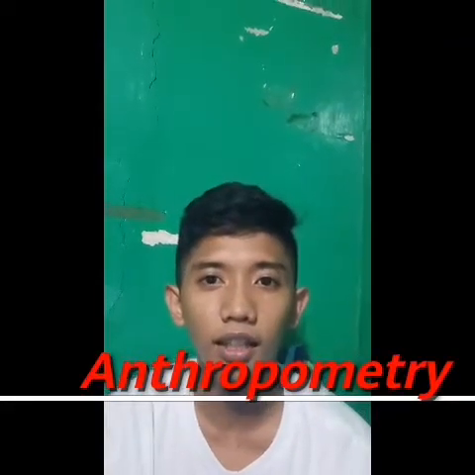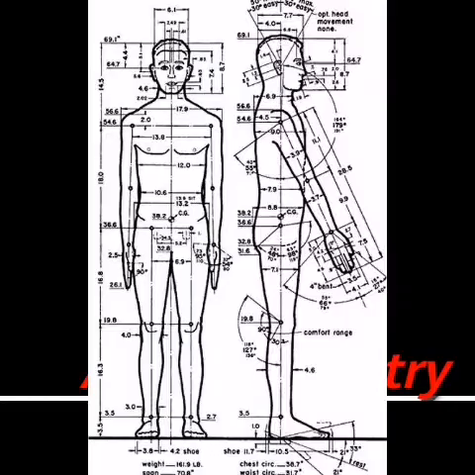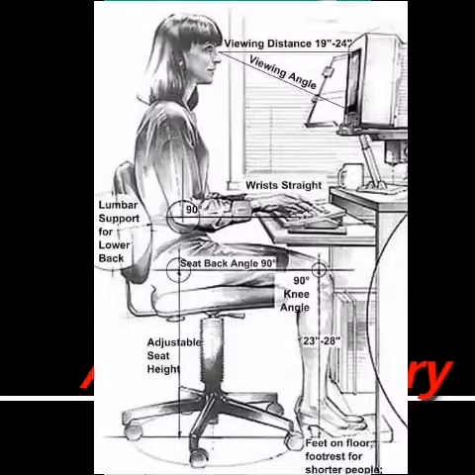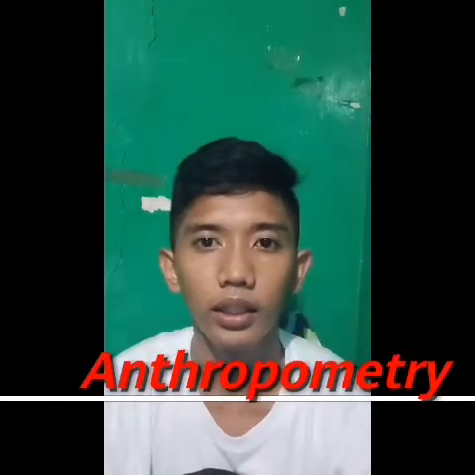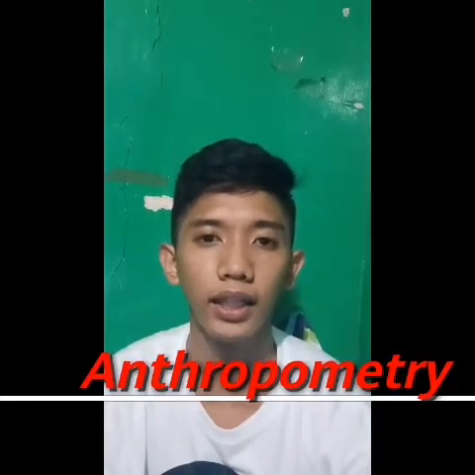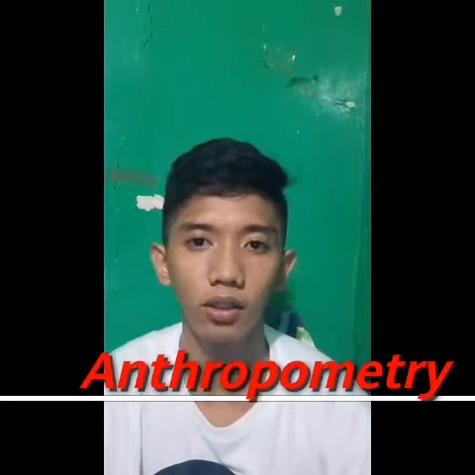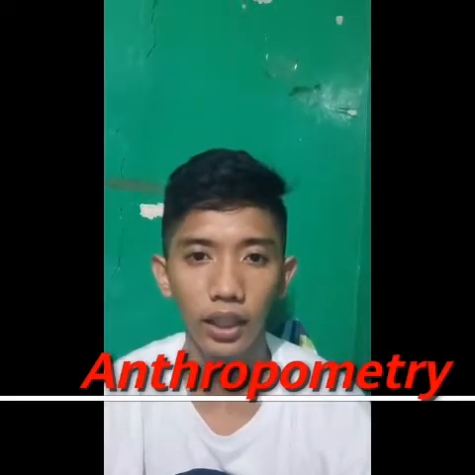Anthropometry is a science that deals with the measurement of size, weight, and proportion of the human body. It is empirical in nature and has developed quantitative methods to measure various physical dimensions. Impacting factors related to human dimensions: first is gender, second is ethnic origin, third is age, and the fourth one is generation.